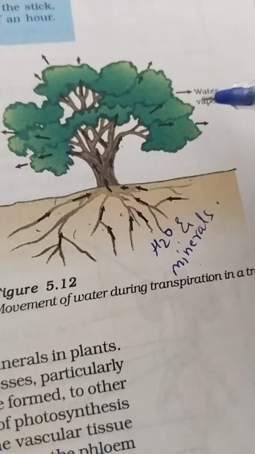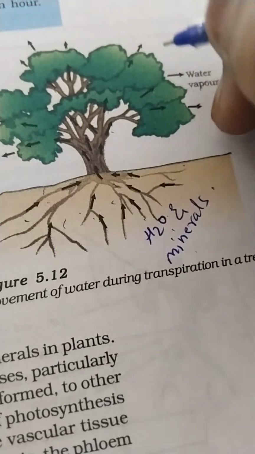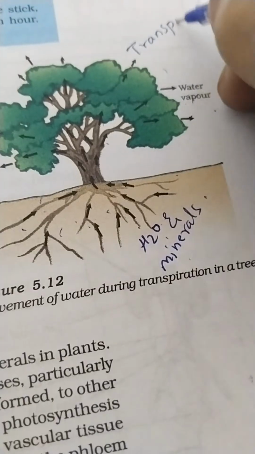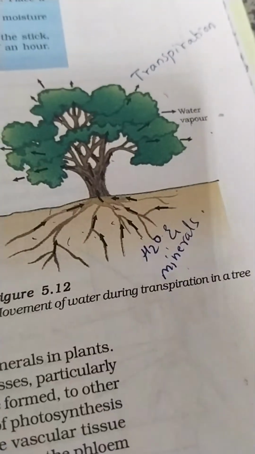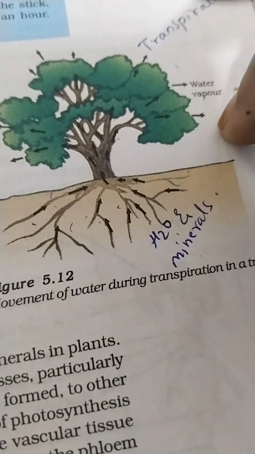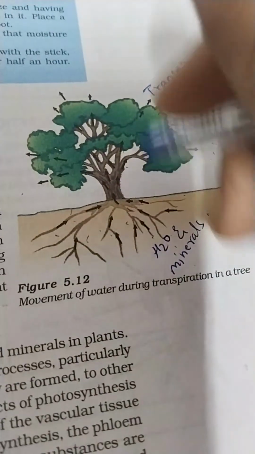After that, the ultimate process: in the form of water vapors, the water is going to be lost, and that process is known as transpiration. From here the water is lost in the form of water vapors, that is known as transpiration. So that's why this is also known as what? Unidirectional. Now coming to our second plant tissue, that is nothing but the phloem.